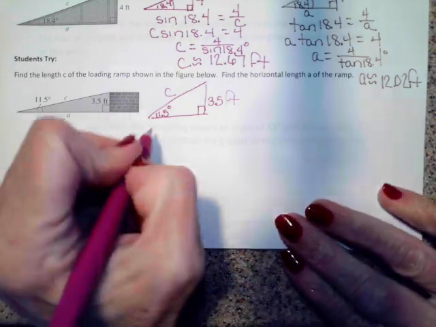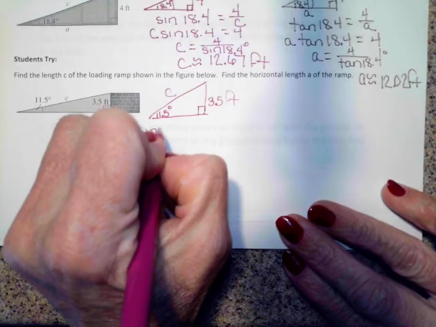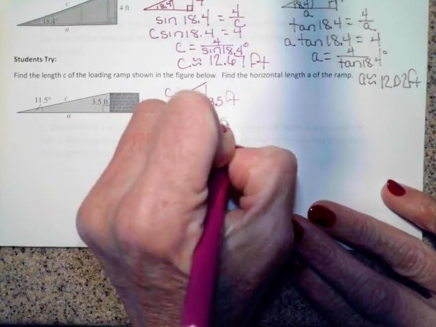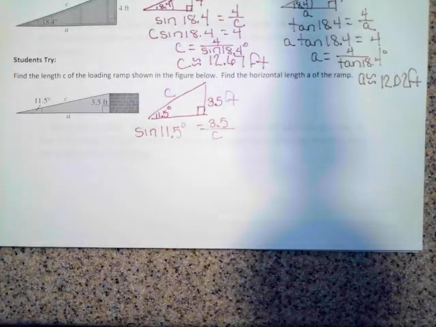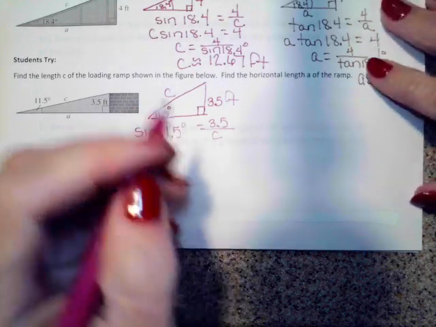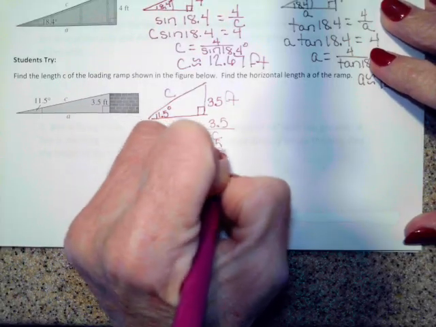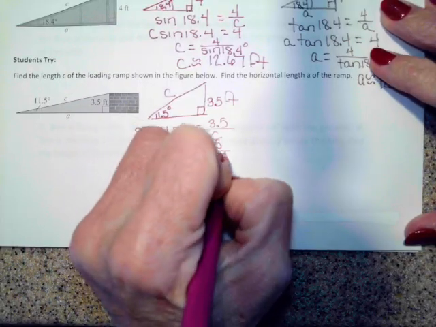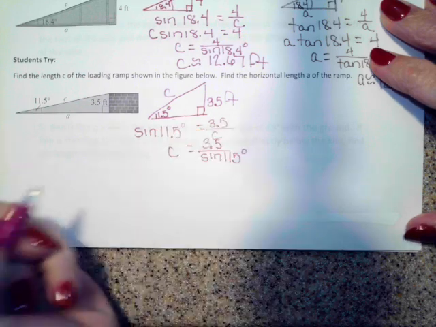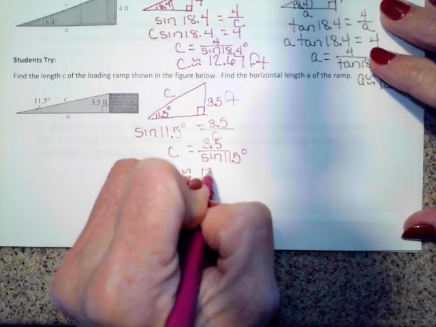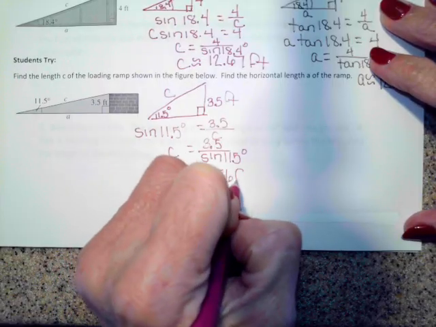So we know sine 11.5 degrees is 3.5 over C. Now once I rearrange my problem, I have C is 3.5 over sine 11.5 degrees. I'm going to use my calculator and I get C is approximately 17.56 feet.